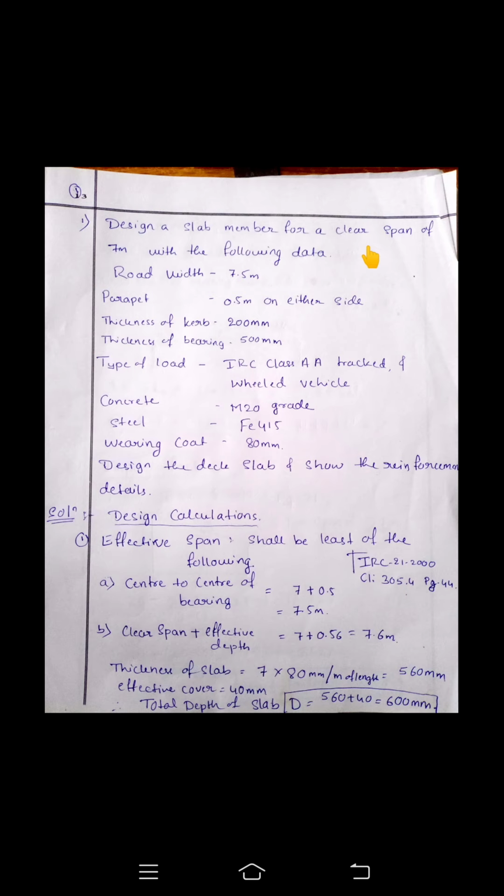This is on the width side. Thickness of bearing: the slab is going to rest on concrete pedestals or pillars, and for that there is a bearing. That bearing is 500 mm. Now the type of load given is IRC class AA tracked and wheeled vehicle. They have told us to check with the two types of loading, that is IRC class AA tracked vehicle as well as the wheeled vehicle.